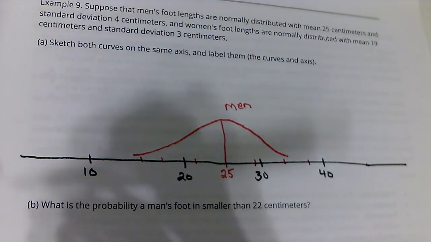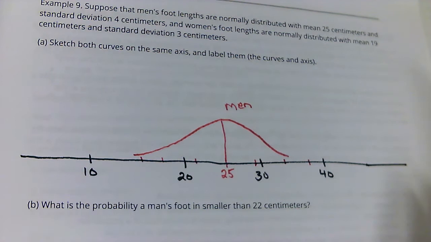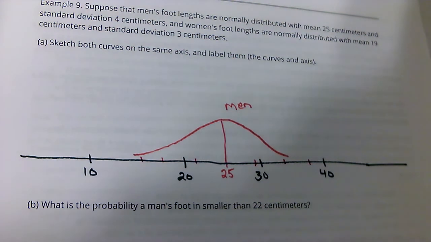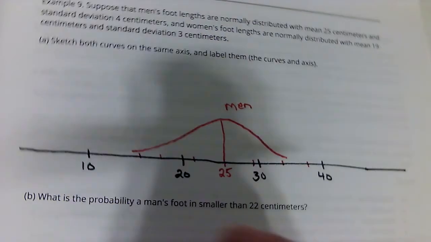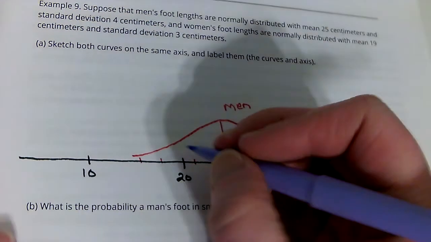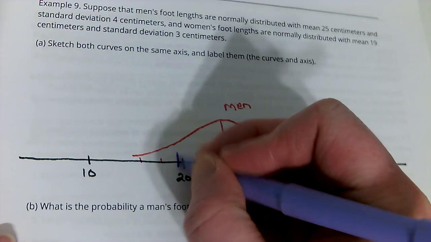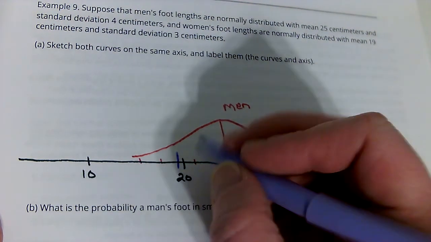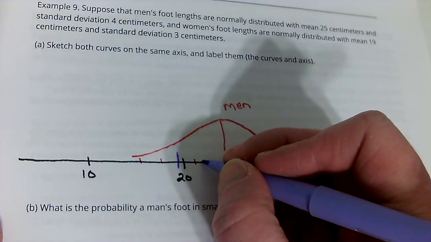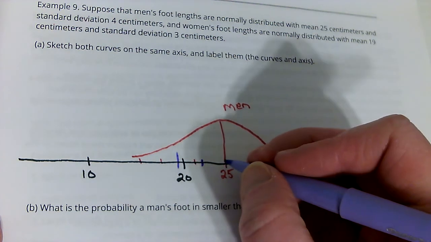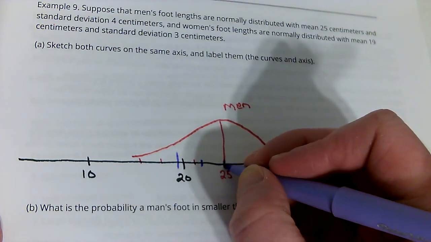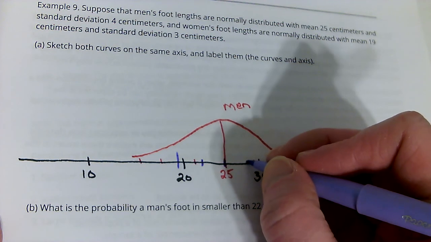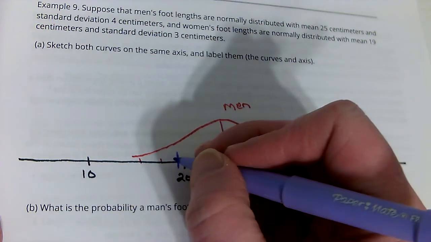For the women's foot length, they're normally distributed with a mean of 19. We'll use purple. So the mean is 19. And a standard deviation of 3. So if I add 3, I'm at 22. Add 3, that's 25, 28.